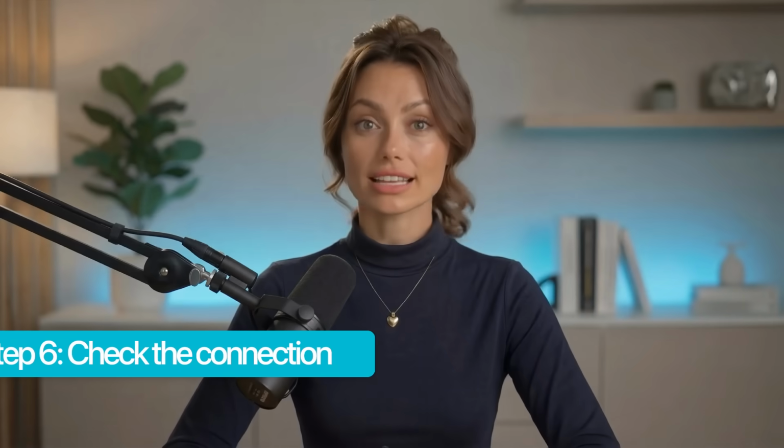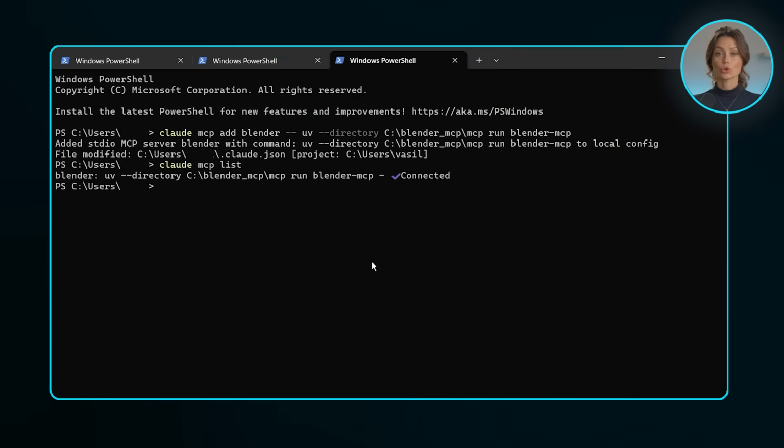Step 6, we check the connection. We run the last command in the pack, and we're looking for 2 words. Blender connected. Just make sure Blender is open with the add-on running, or the check will fail.